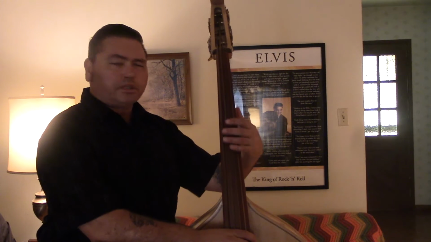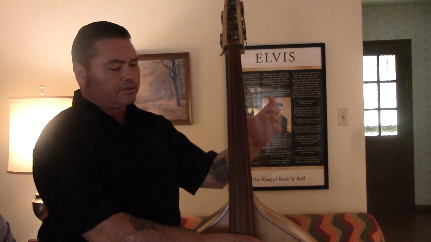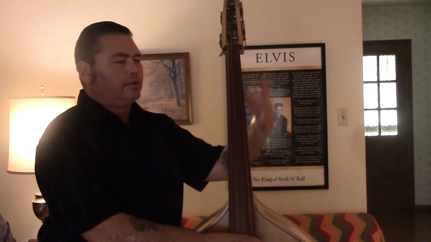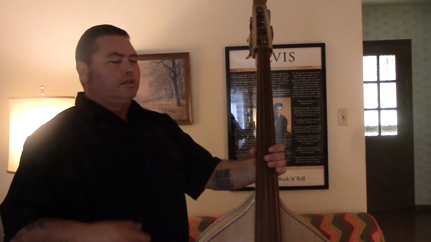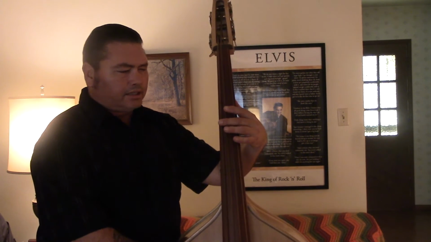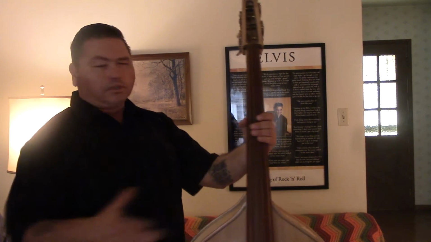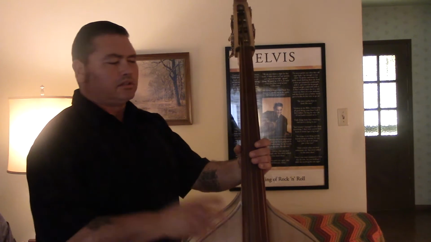Again, there's nothing wrong with keeping your hand anchored down in a position. You can play that way, but to me, with open strings it's easier to get your hands around and try different fills. For me, it's just easier to use the open strings.